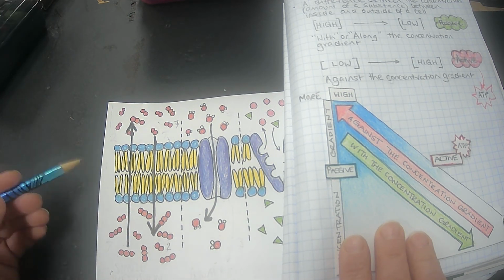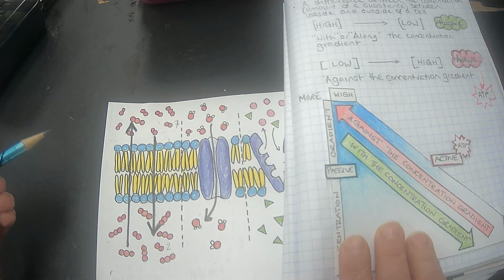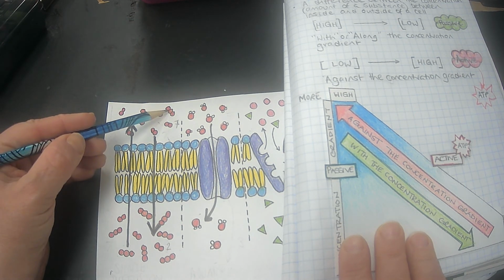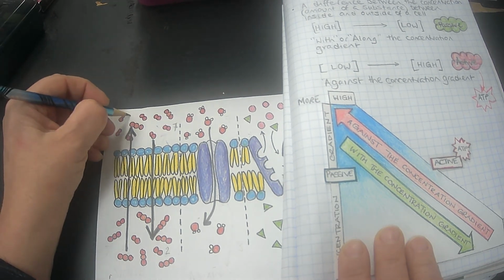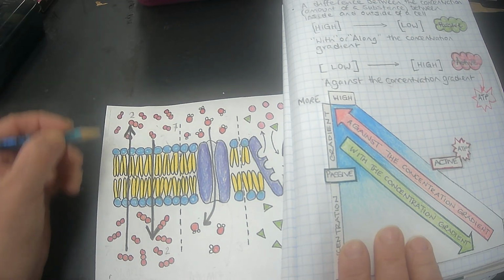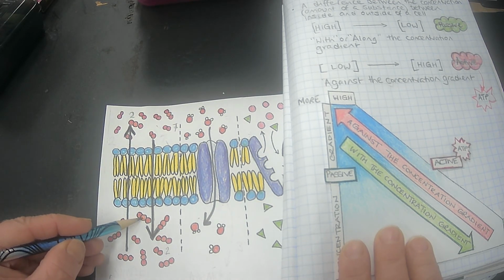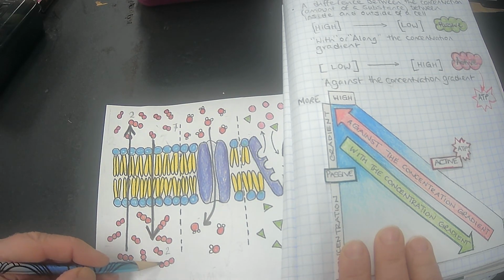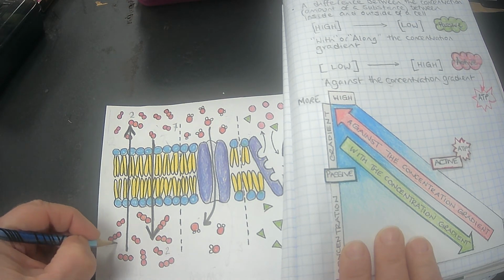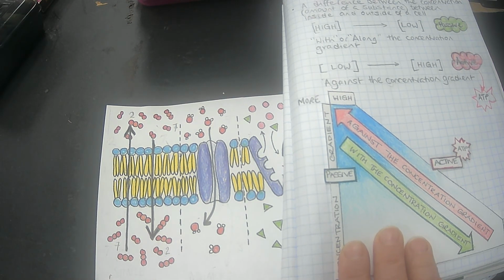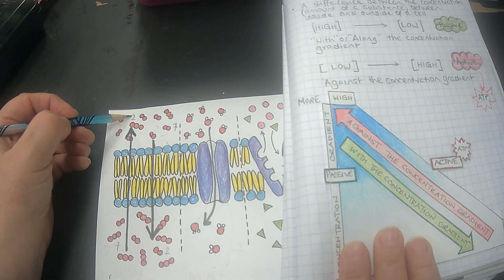Now, let me do the same thing with the carbon dioxide. So I'm going to count the carbon dioxide on this side. I have 1, 2. That's it. So I'm going to write number 2 there. Come down here. 1, 2, 3, 4, 5, 6, 7. 7 there. And look at the direction of the arrow. I'm going from where there's more, number 7, to where there's less, number 2.